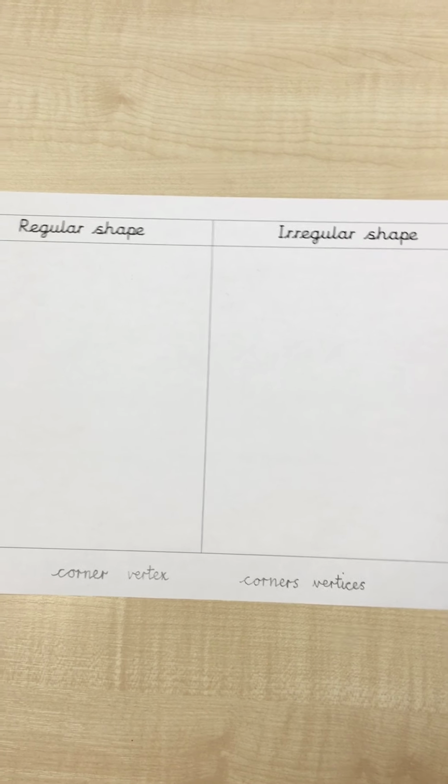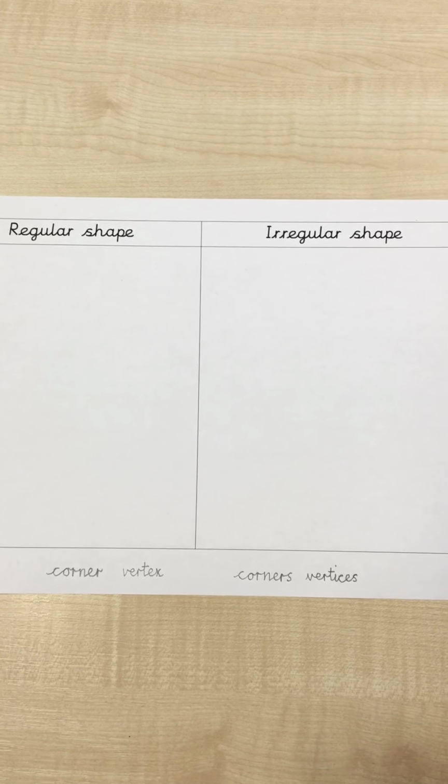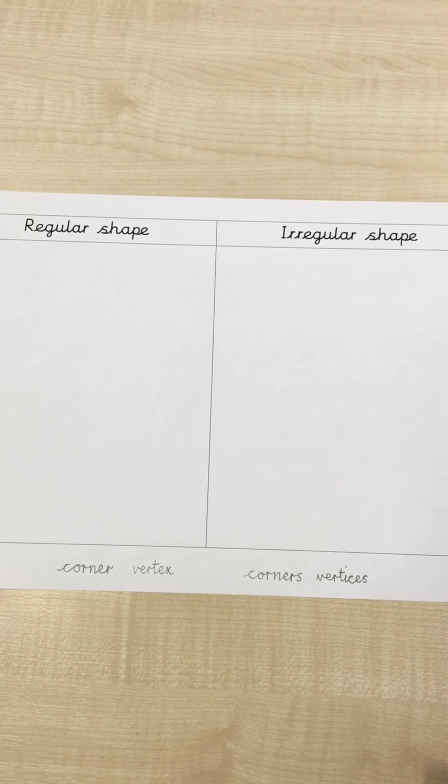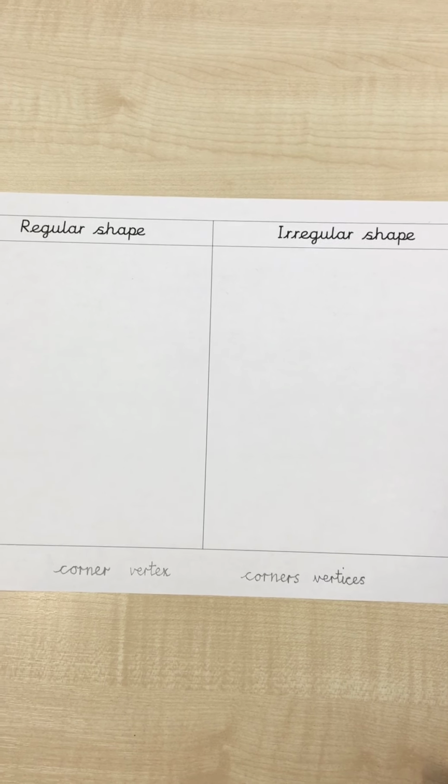Hello Year 2s from St Anthony class, it's Mr Perry here again, and this week we're going to be looking at shape.